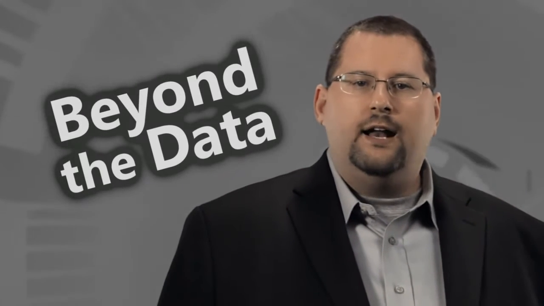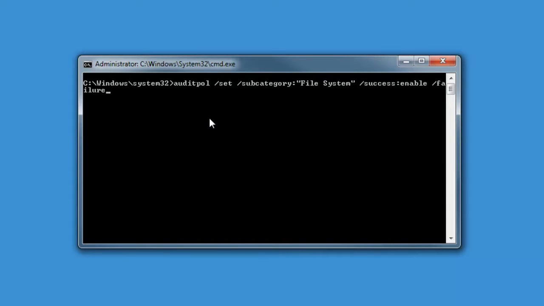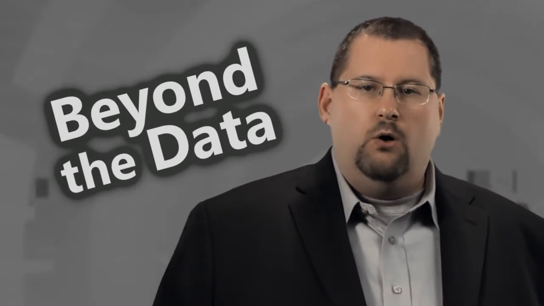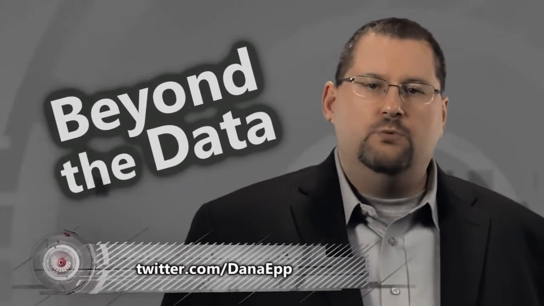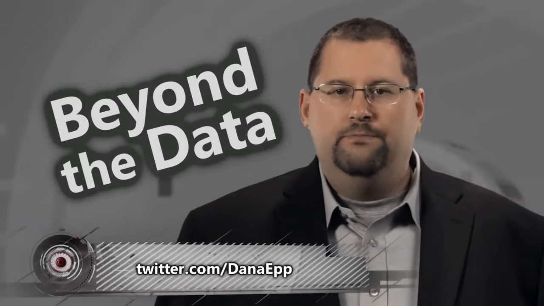If you'd like to also audit when someone has failed to access a critical file or folder, you can also set the failure flag to accomplish this. If you'd like to learn more about how Audit Pol works, send me a tweet and I can provide you with some TechNet links that can help you out.